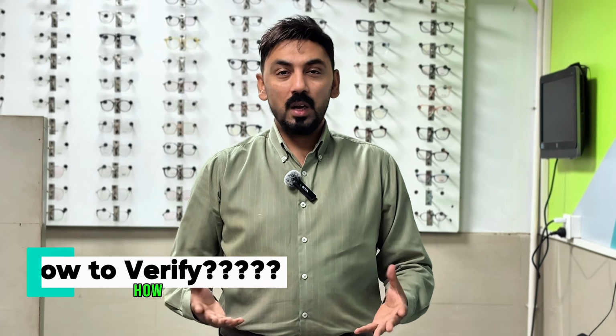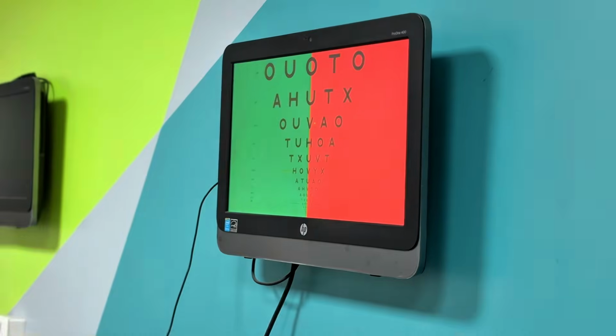But how to verify the best vision of wear? With the help of the Duochrome test.